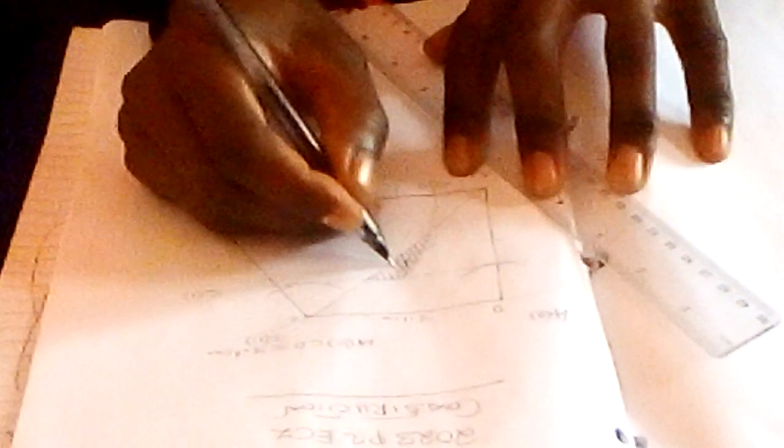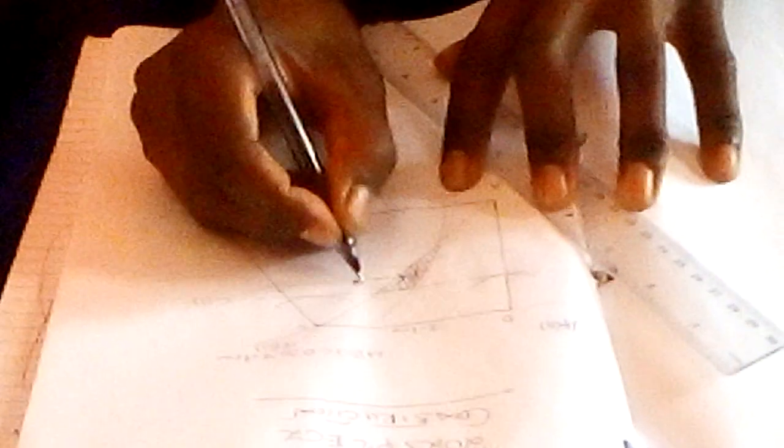What you do now is to simply shade, because the question is saying shade clearly the region where E must lie. In this case, this will be the region where point E actually lies. So you can indicate this is point E. Then also indicate by showing an arrow to say this is the answer to question number D.